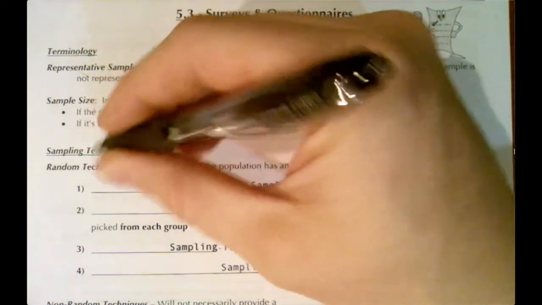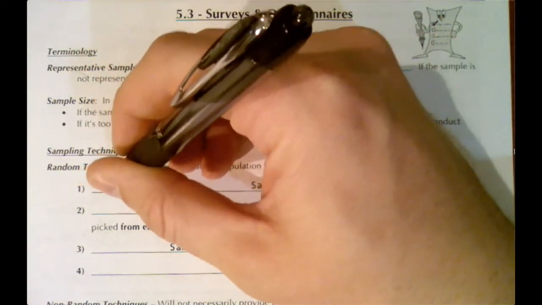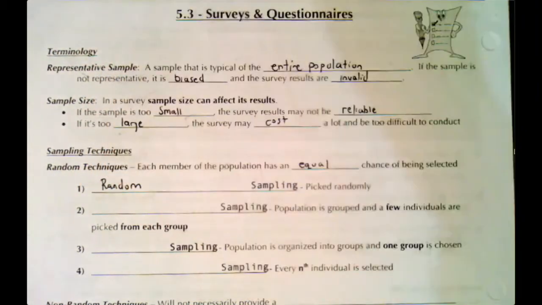So the first type of method is just random sample. To get a random sample, if I wanted to pick somebody from the class, I might take everybody's name, put it in a hat, shake it up, draw one out. That person was chosen at random because everybody's name had an equal chance of being pulled from that hat. Unless there's 2 people with the same name and then whatever.